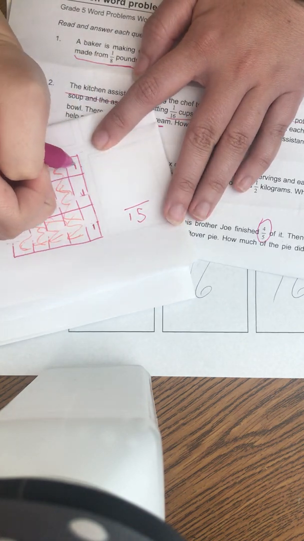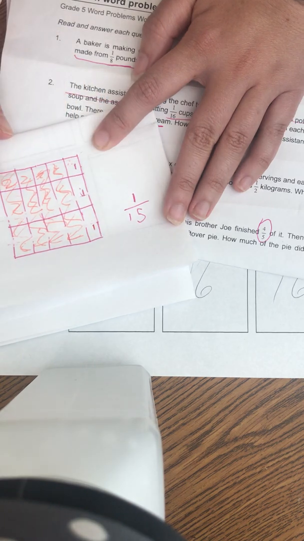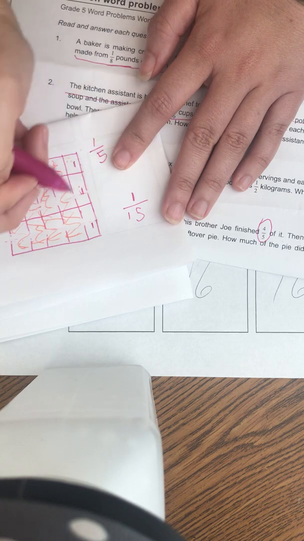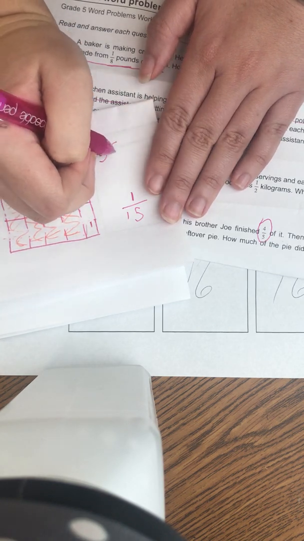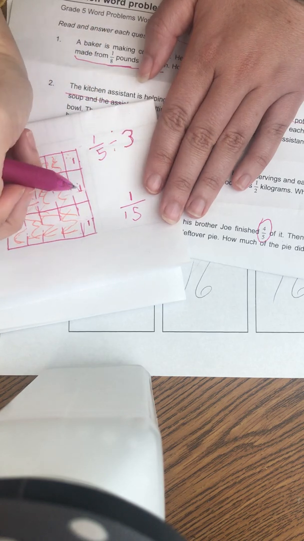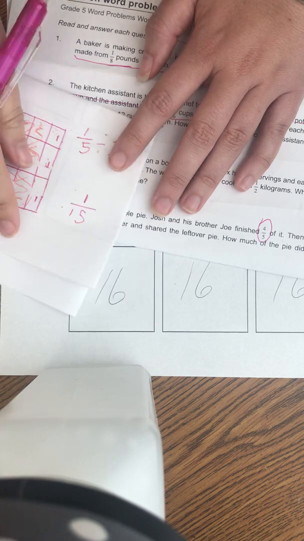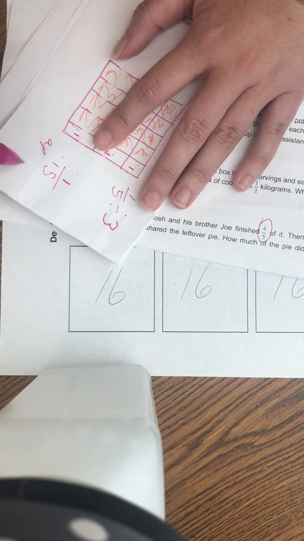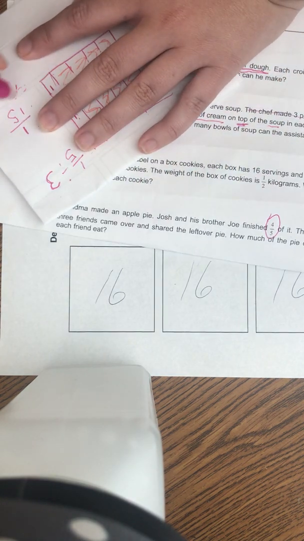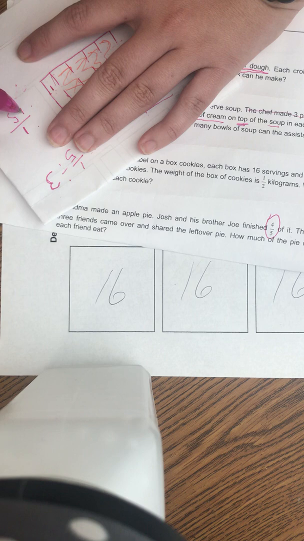And each friend can have 1 of these pieces, so that's 1/15. My expression is 1/5, because that's how much we partitioned, divided by 3, because that's how many friends came. So we have 1/5 of the pie. 1/15 of the pie each friend can have.